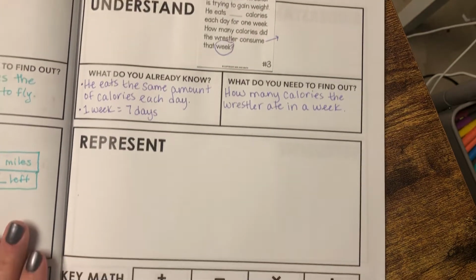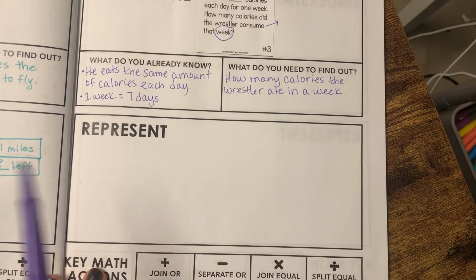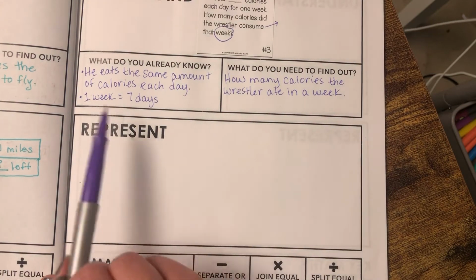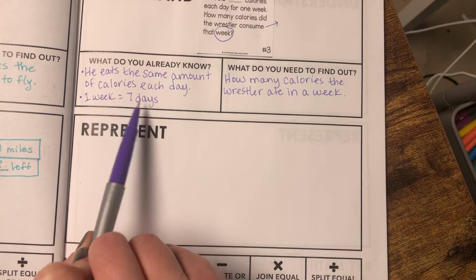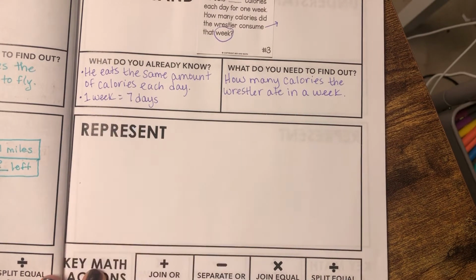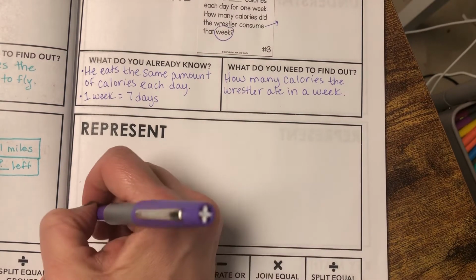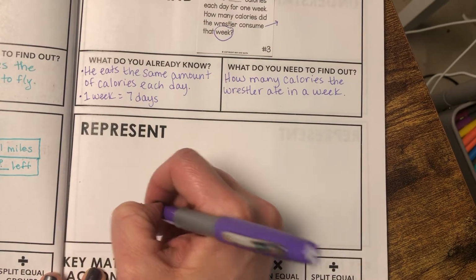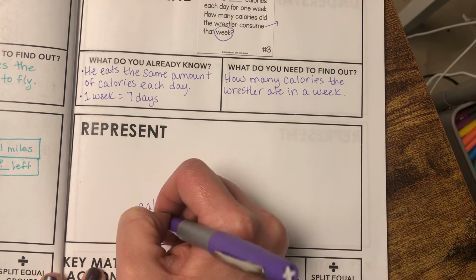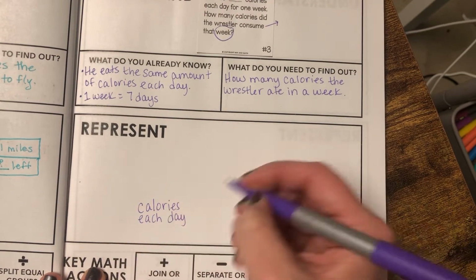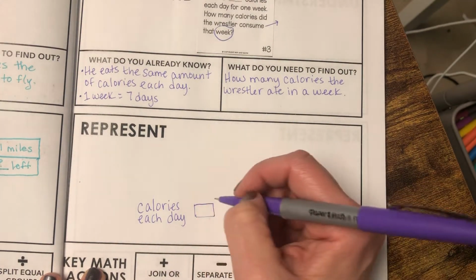So how can we represent this? The way that I'm going to go ahead and represent this is I'm going to create a box that represents the calories over the 7 days. So I'm going to have calories each day. We'll put it right here. And so that's going to be 1, right? This will be day 1.